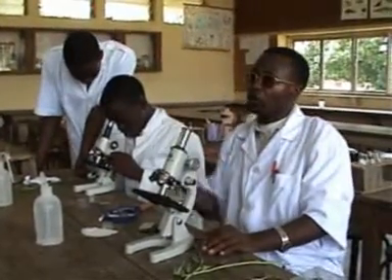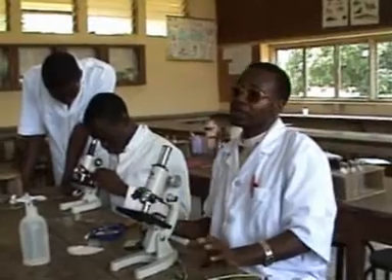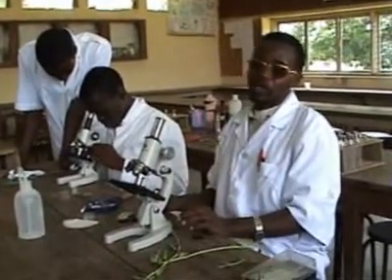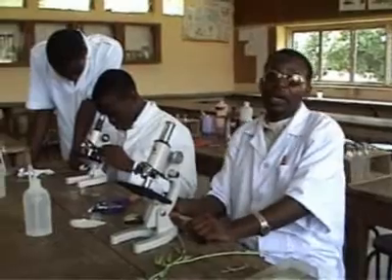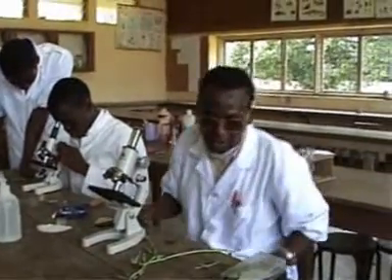Okay, so I will go now to the board and I will draw a group of 6 cells, including the stomata, which we have observed, and you see how they are drawn and how they are labeled.